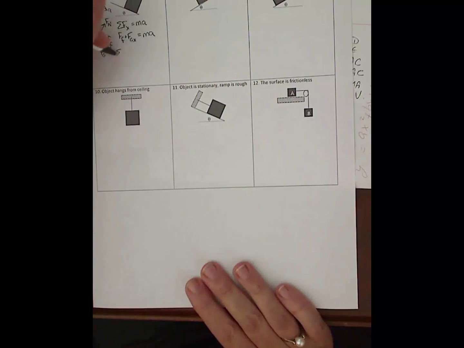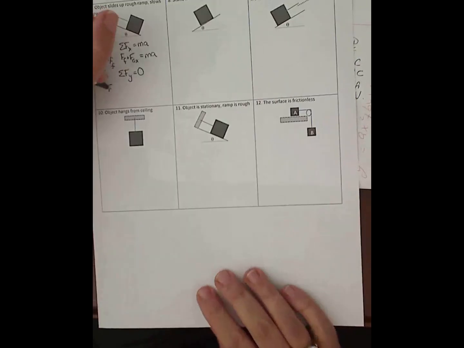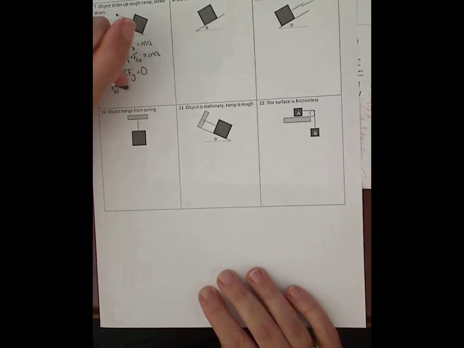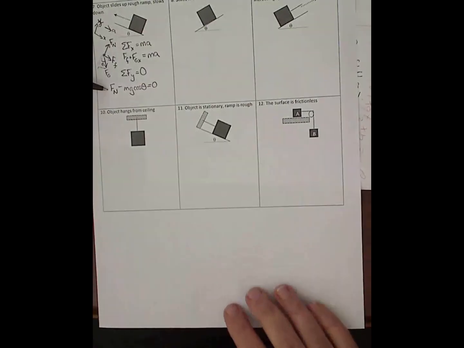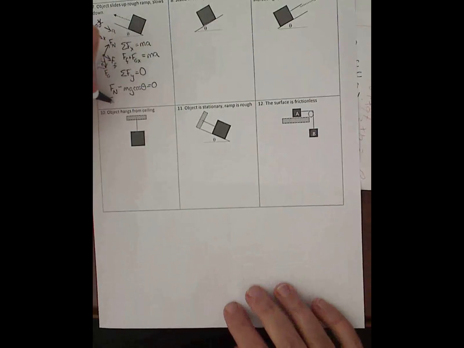Alright, in the y direction, what do we have? Well, they got to add up to 0. Again, it doesn't leap up off the ramp, it doesn't fall down through the ramp. We've got normal force up minus the y component of gravity down, so that's minus mg cosine theta down is equal to 0. So again, we can find the normal force if we know m and theta, and then using the normal force we can find the frictional force is mu times the normal force.